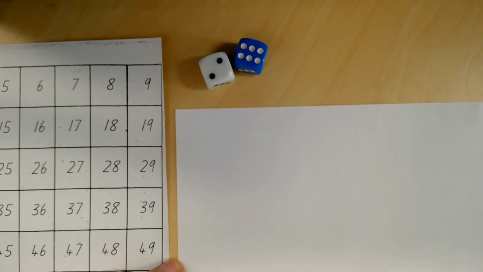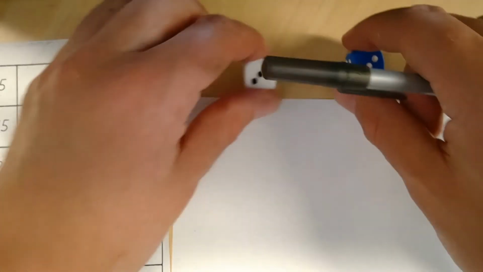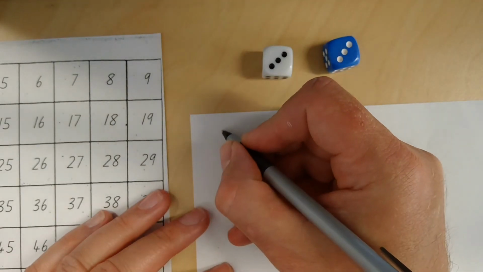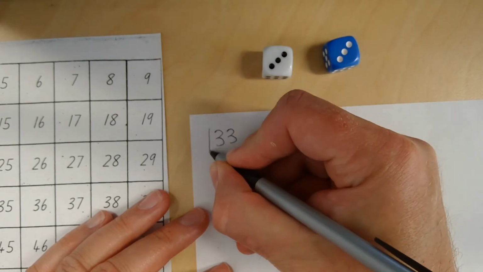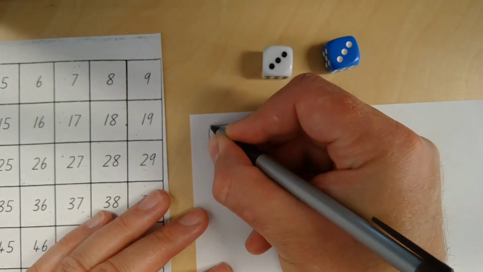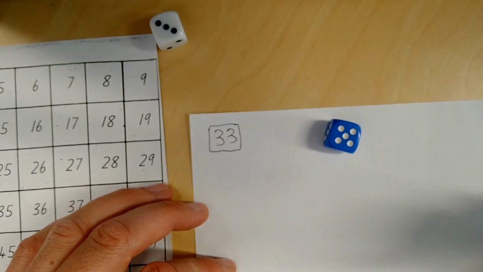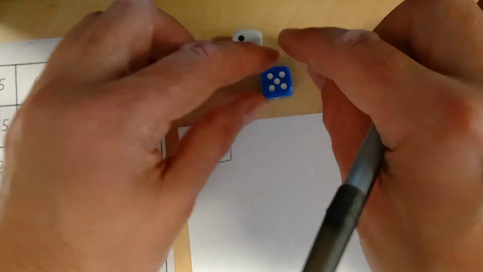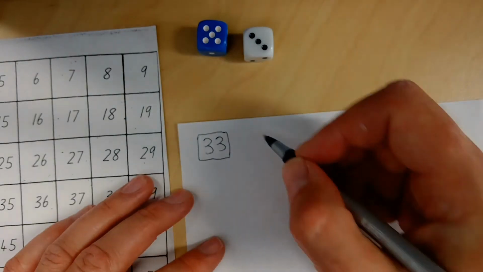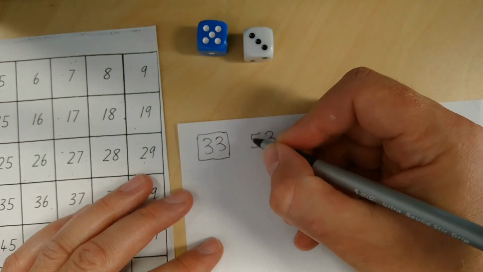So I'm going to roll the dice the first time. I got a 3 and a 3. So I'm going to say the first number I have is 33. I'll put a box around that one. Let's roll again. I got a number 5 and a 3. So I might put the 5 at the front and say my number is 53.